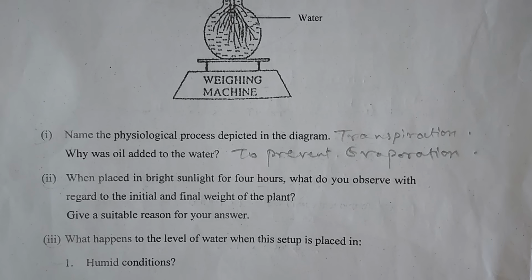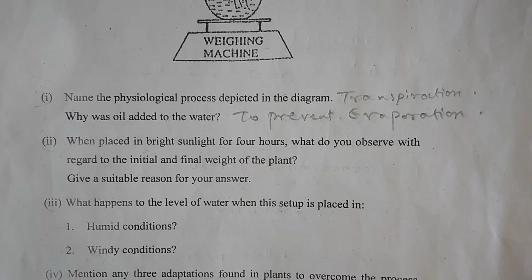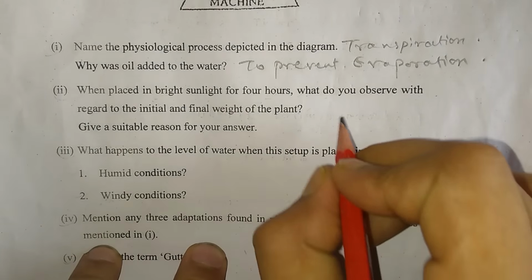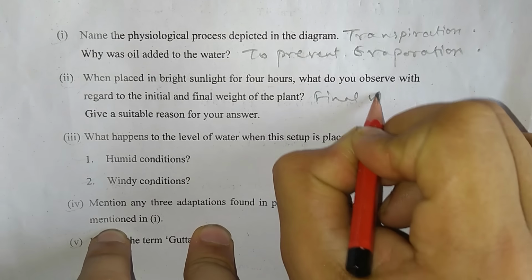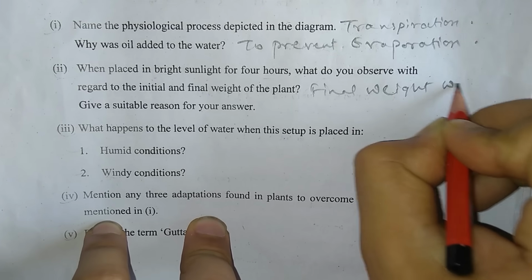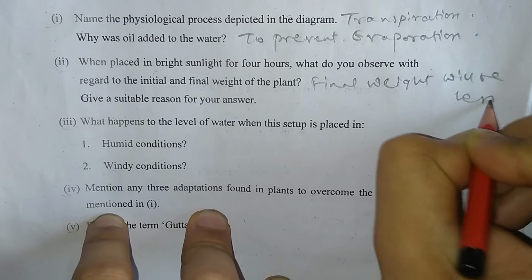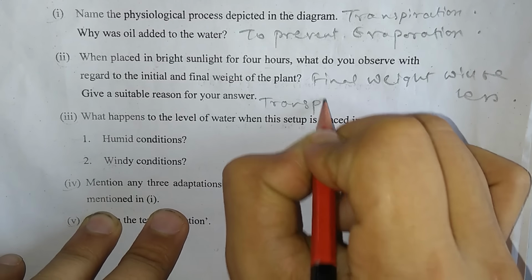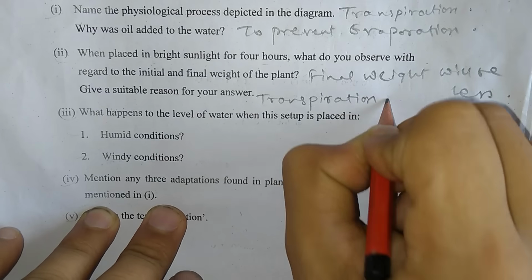Number 2, when placed in bright sunlight for 4 hours, what do you observe with regard to the initial and final weight of the plant? The final weight will be less. You have to give a suitable reason: because of the loss of water by transpiration.